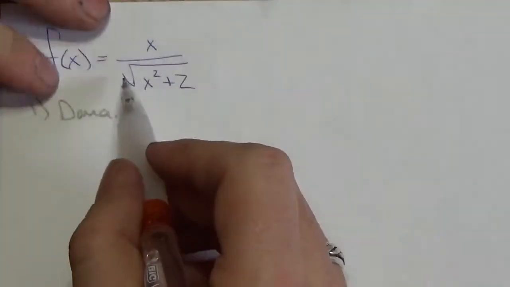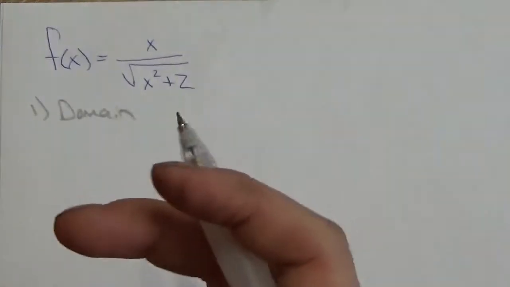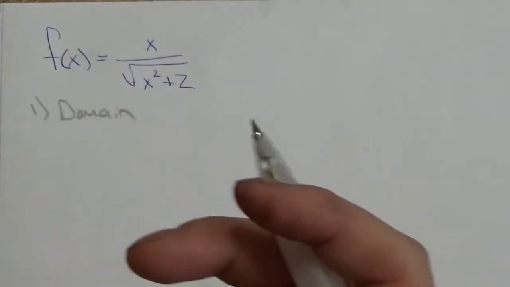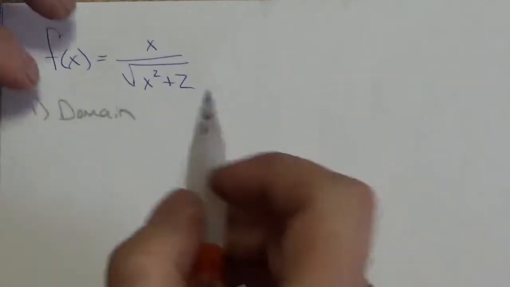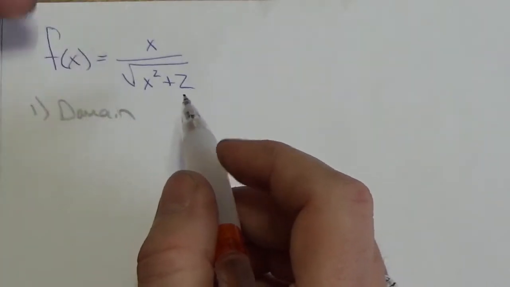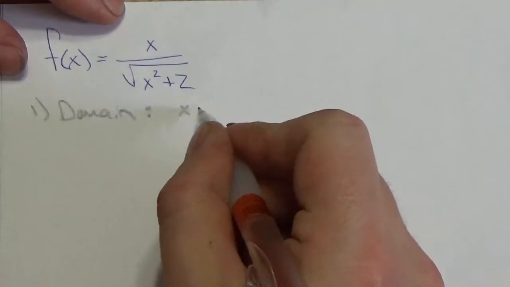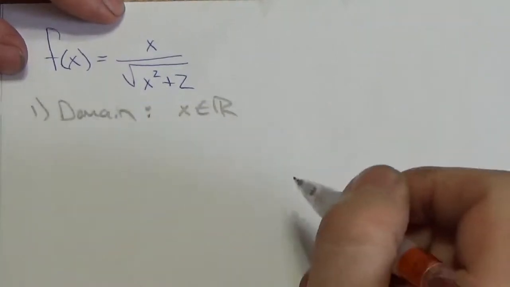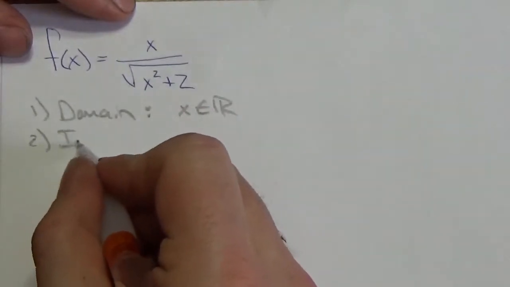And that's actually good news, because when I take the square root, what I'm looking for in the domain is any points along the x-axis where that creates the root of a negative. And I just said these are always positive, so that never happens. So my domain here is x is an element of the reals. Beautiful. 2. Let's take a look at the intercepts.